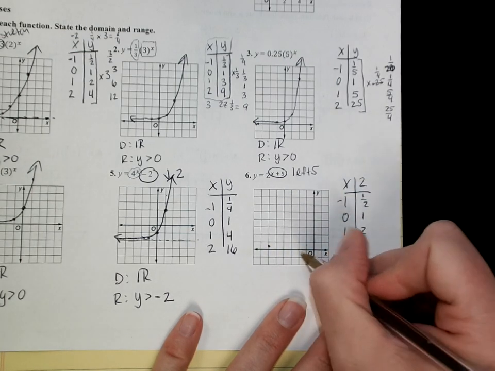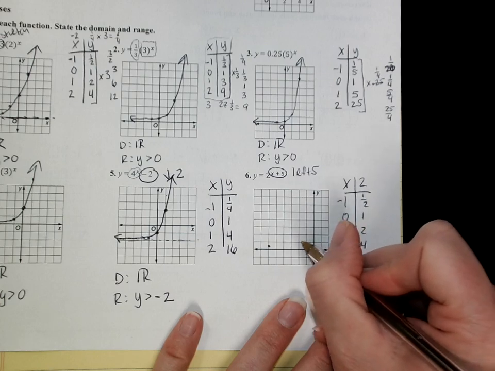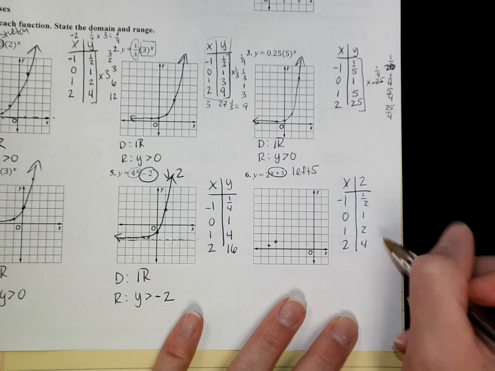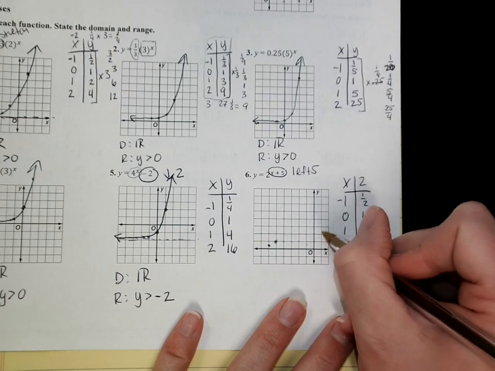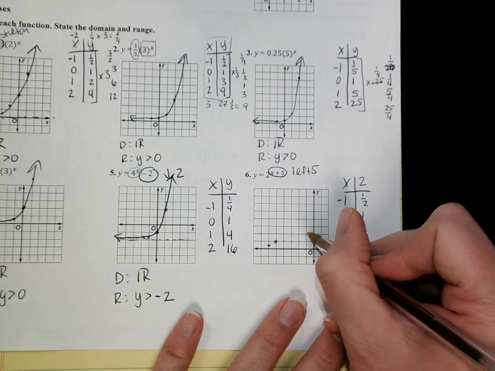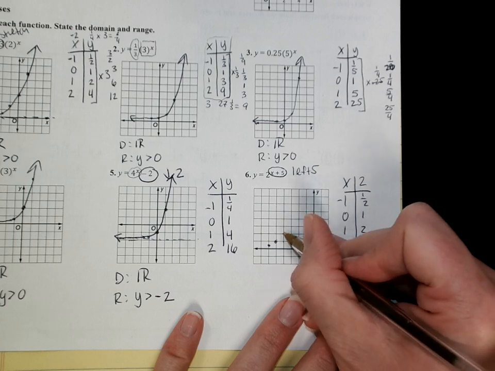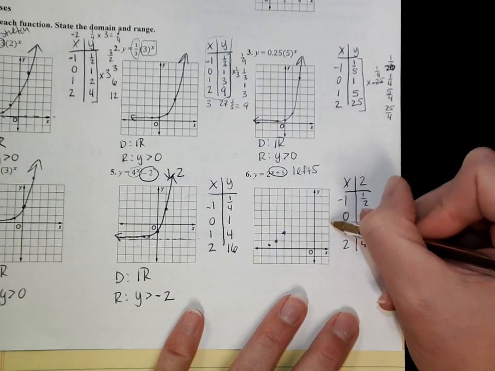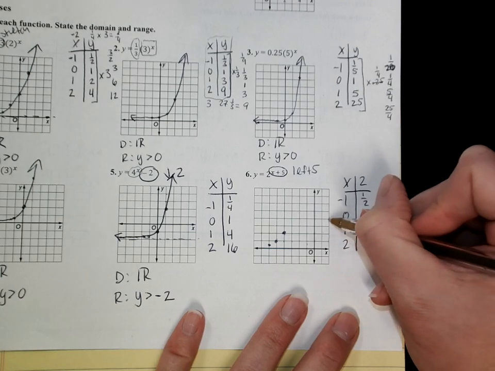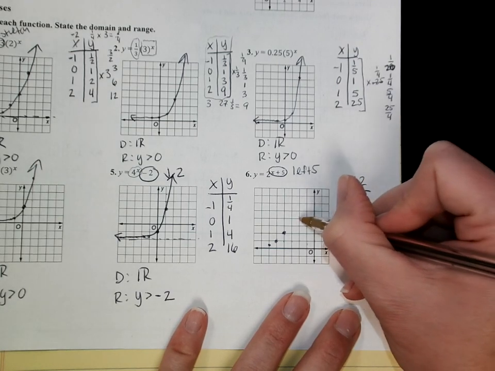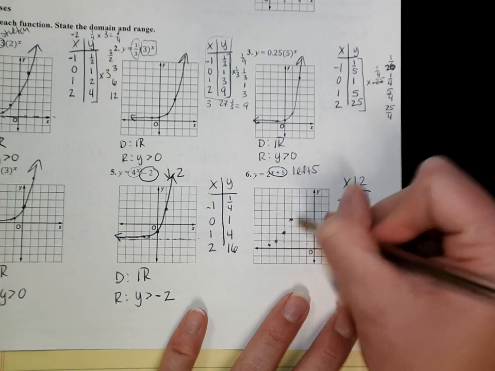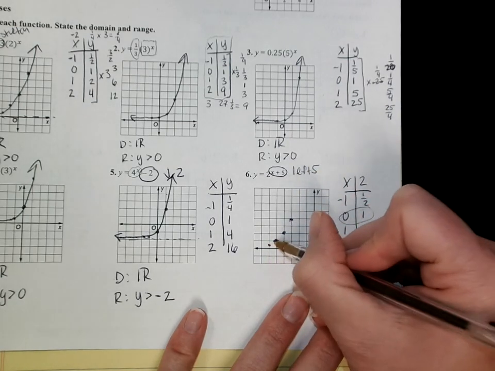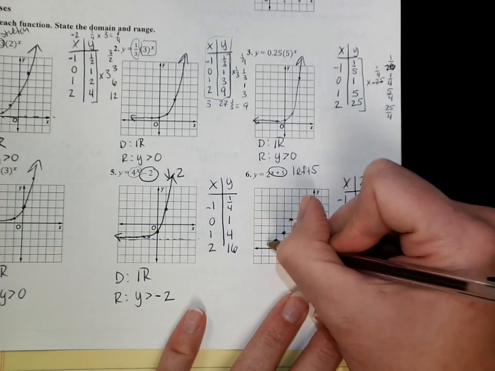Instead of being at 0, 1, I'm going to move 1, 2, 3, 4, 5. Okay, instead of being at 1, 2, I'm going to move over 1, 2, 3, 4, 5. And instead of being at 2, 4, I'm going to move over 1, 2, 3, 4, 5. You also could have just adjusted based on this. If you knew this was this point, you could have just said, hey, that's my new 0, 1, and plotted the rest of the points from there.